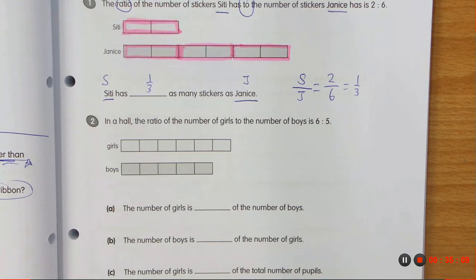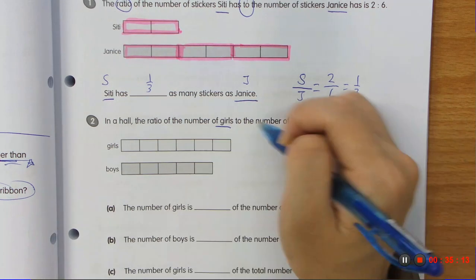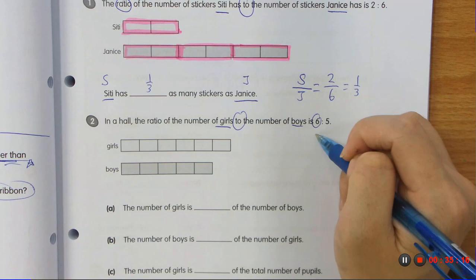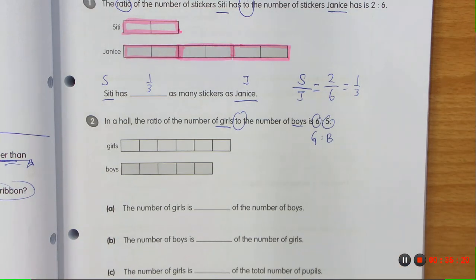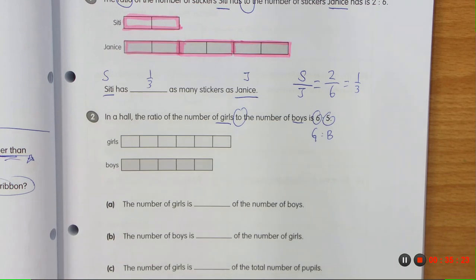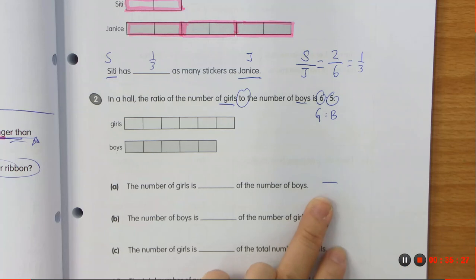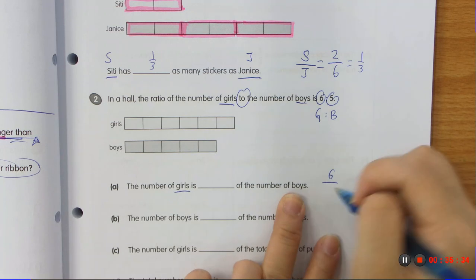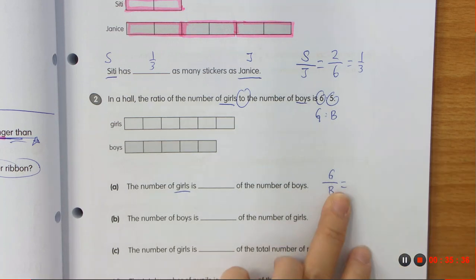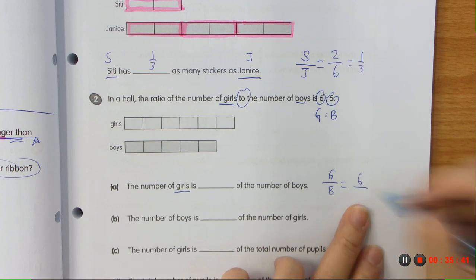Okay, here, next question. The ratio of the girls to boys is 6:5. So girls to boys. Okay, move on. Now is Daniel, the first one. Numerator is girls. Denominator is boys. Okay, so girl is 6. Boy is 5.